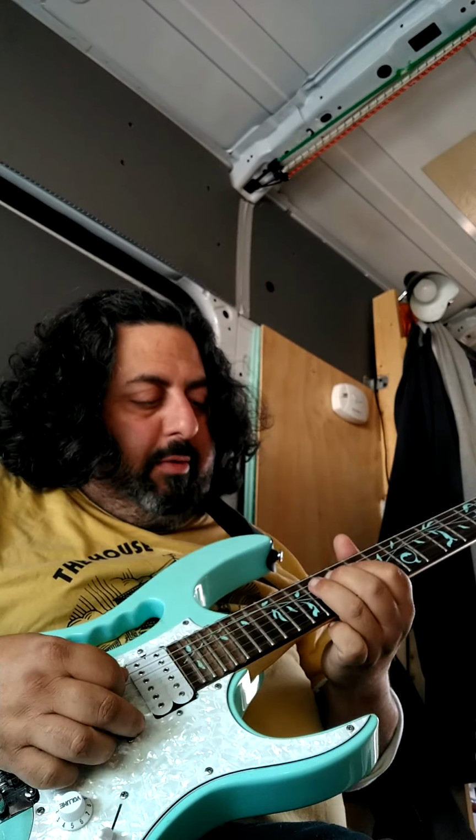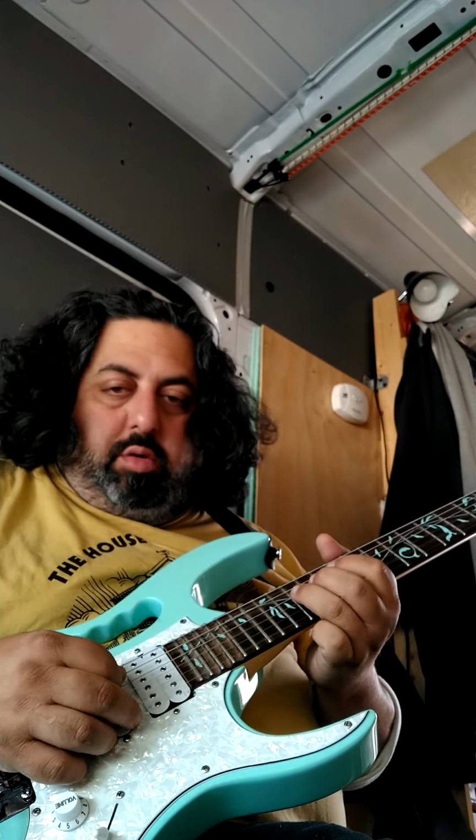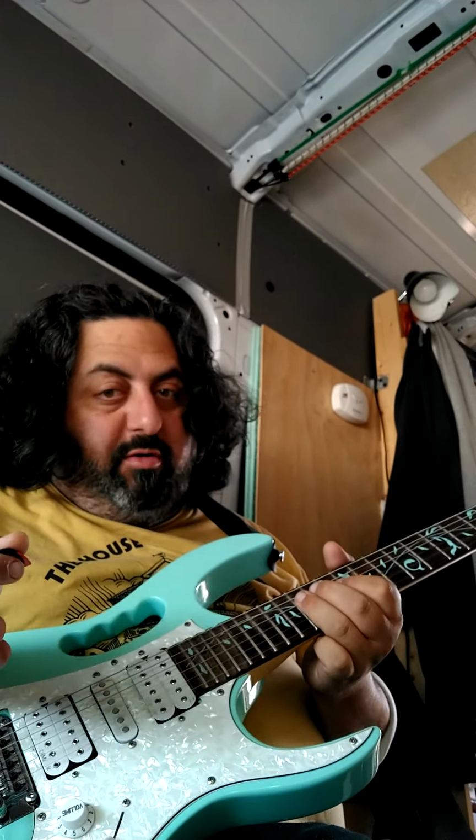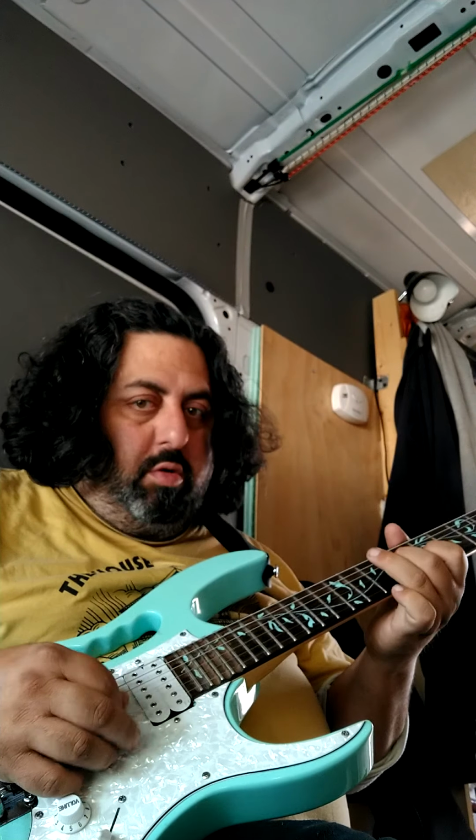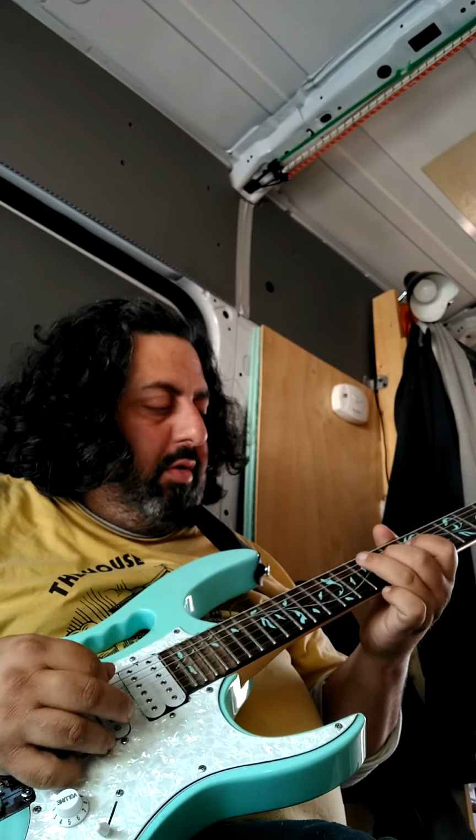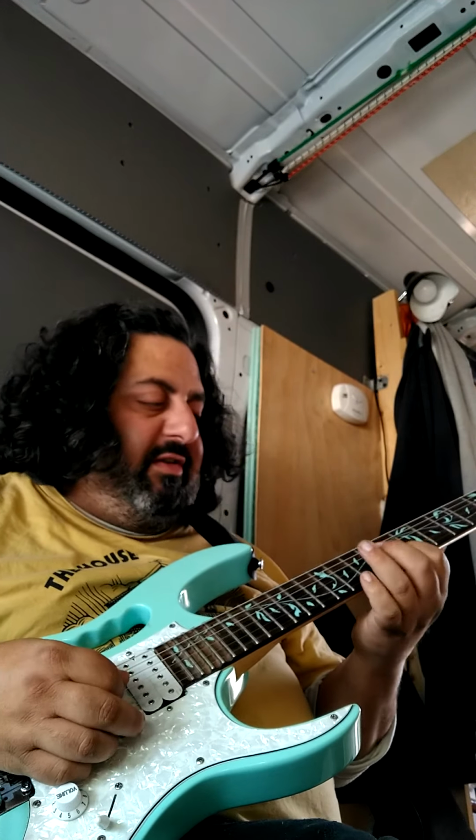Chord tones. How about this one? Chord tones. Where I did this chord tones. You'll see this one a lot.